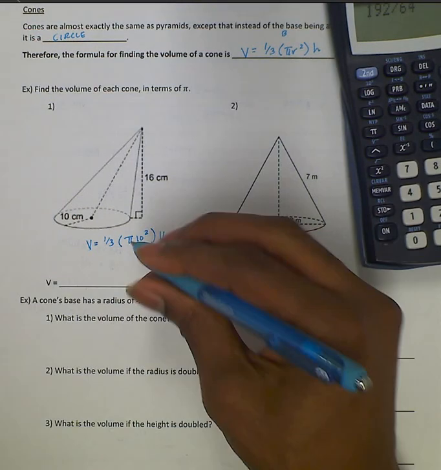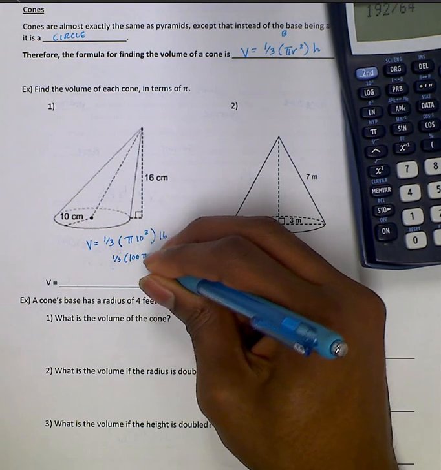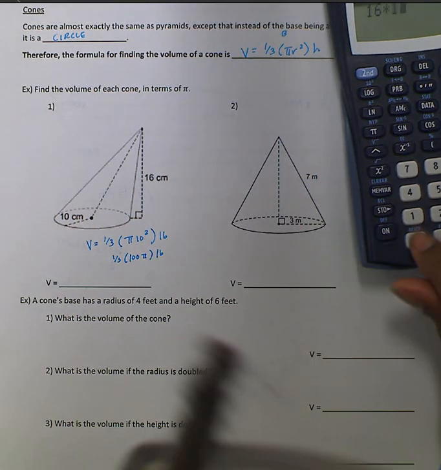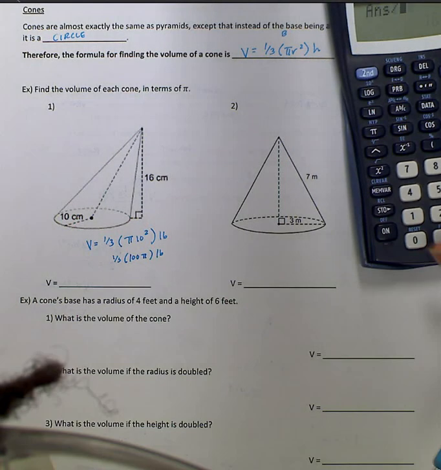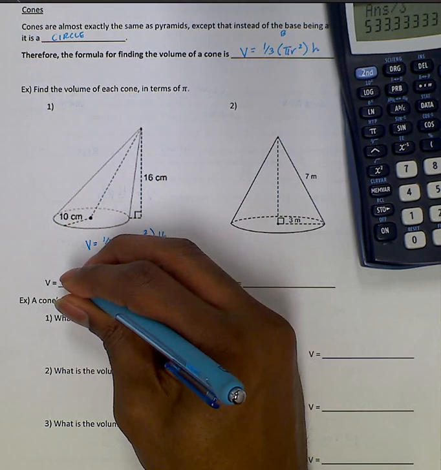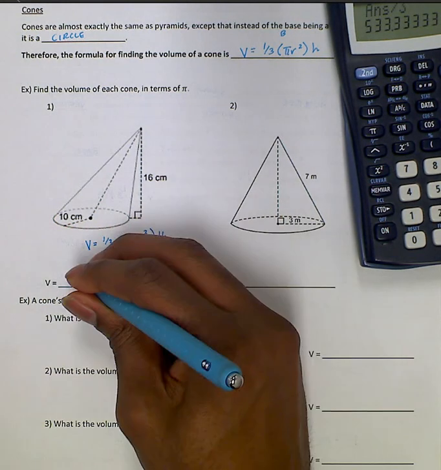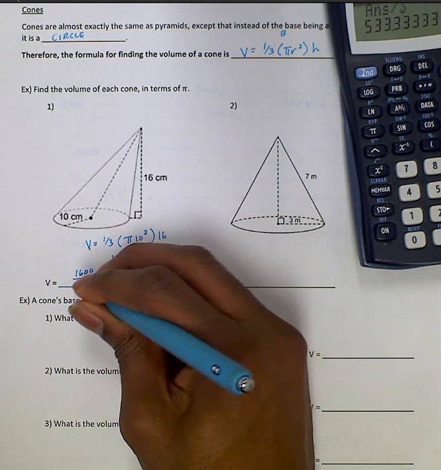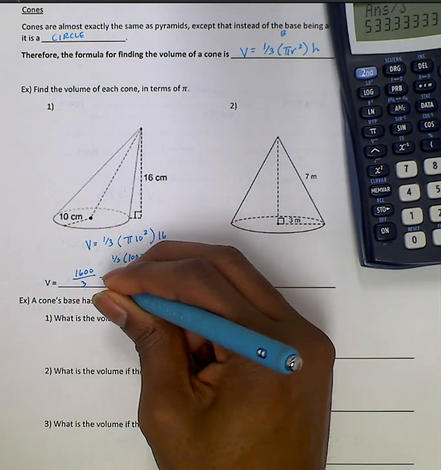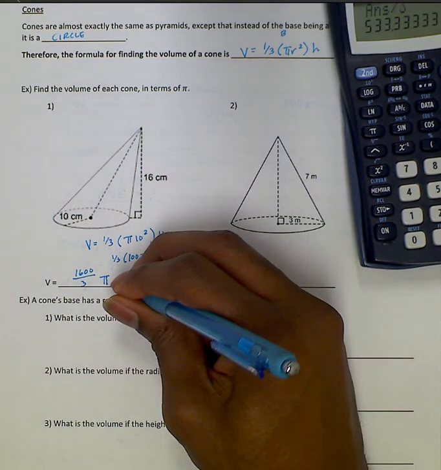We got 1/3, 100 pi times 16. 16 times 100 divided by 3. And that gives us 533 and 1/3. I'll just do 1600 over 3 pi centimeters cubed. And that's our volume.